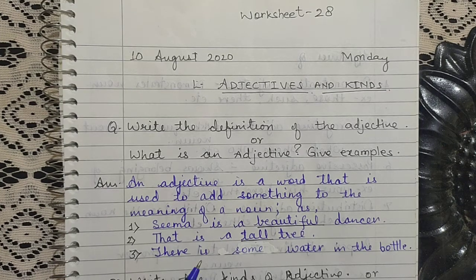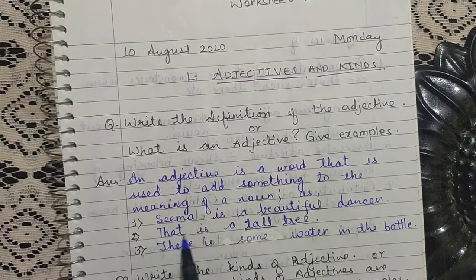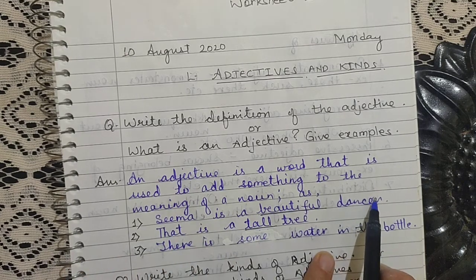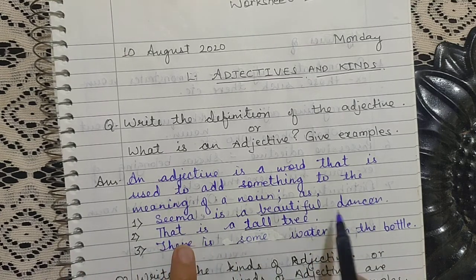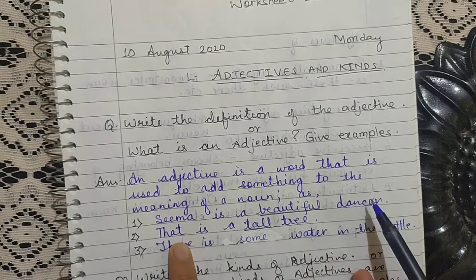Now the definition is: an adjective is a word that is used to add something to the meaning of a noun. For example, here I have written 3 examples. You can see the first example is Seema is a beautiful dancer. Now in this sentence, what is the noun here? Seema is the noun in the sentence, and dancer is also a noun. All right, so if I say Seema is a dancer, both Seema and dancer are nouns.